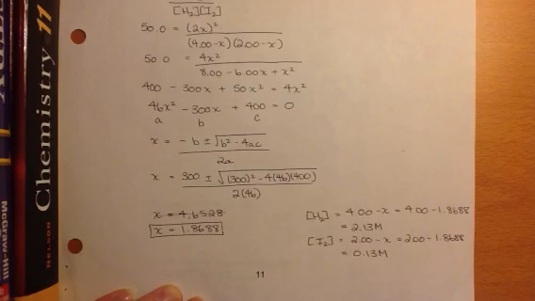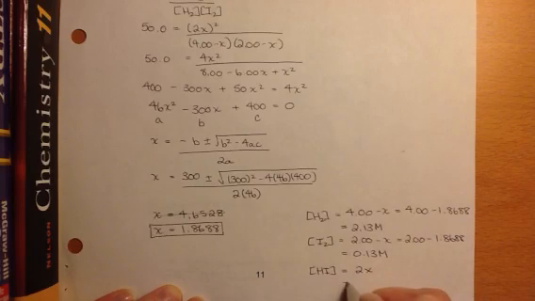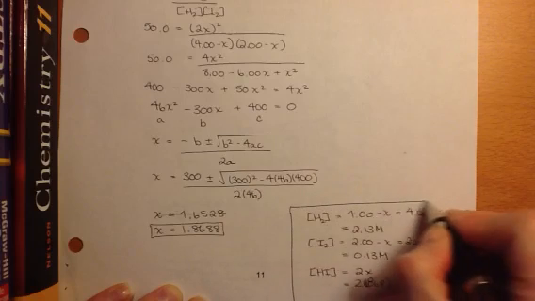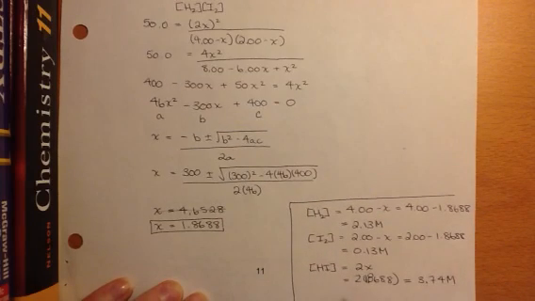0.13 moles per liter. For our product, hydrogen iodide, that is equal to 2x. So that would be 2 times 1.8688, which gives us 3.74 moles per liter. So these represent our equilibrium concentrations. So that is it, ladies and gentlemen.